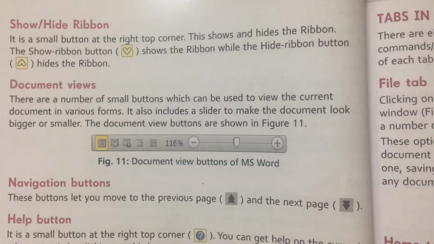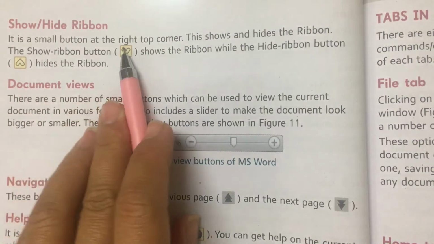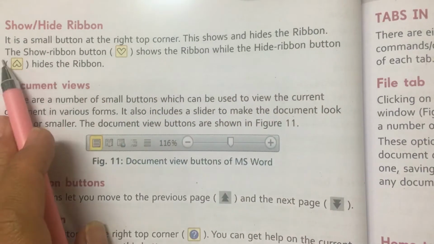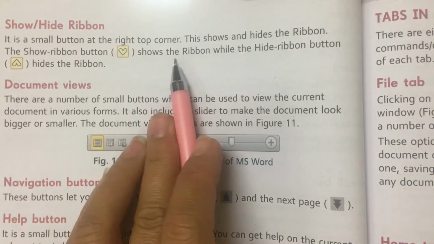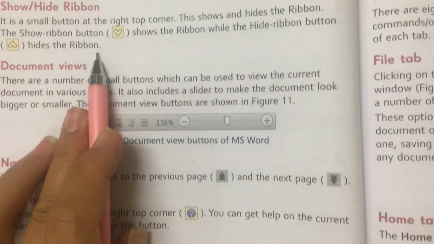Show Hide ribbon. It is a small button at the right top corner. This shows and hides the ribbon. The Show ribbon button shows the ribbon, while the Hide ribbon button hides the ribbon.